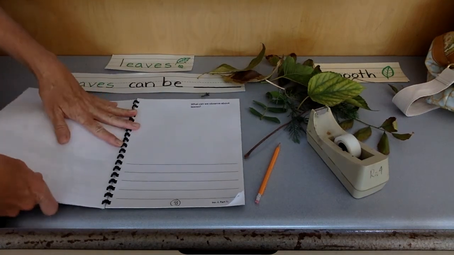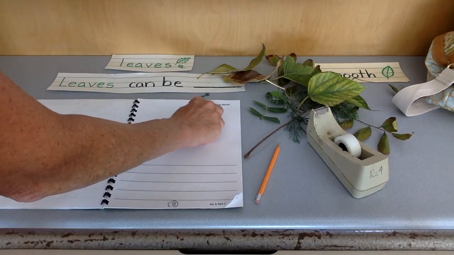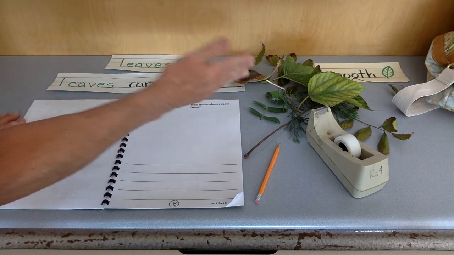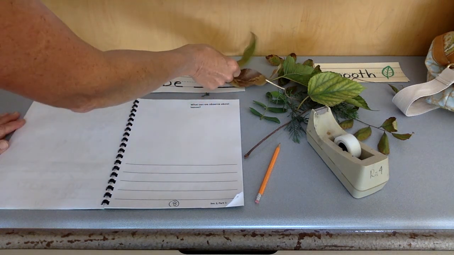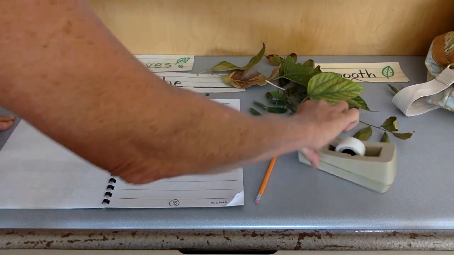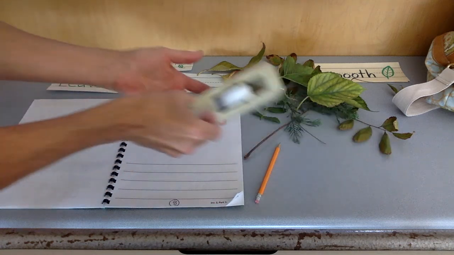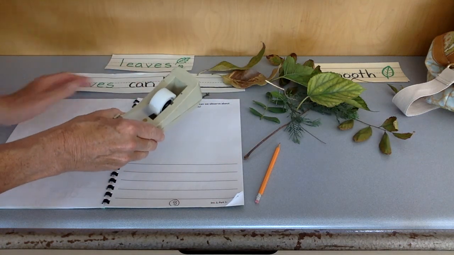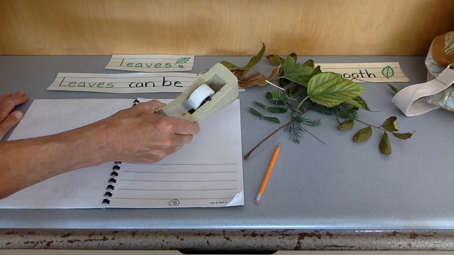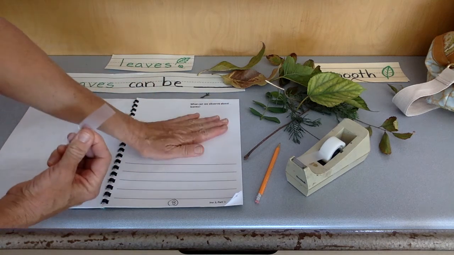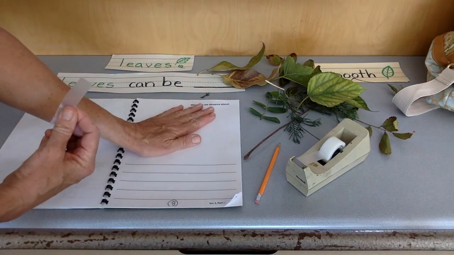And it says, what can we observe about leaves? Observing means what can we see? What can we smell? What can you feel? What can we observe? So what I'm going to do is take some of my leaves. I have some tape. If you don't have tape at home, maybe ask mom or dad if you can go out to get some tape someday. And I'm going to tape my leaves right onto this page.